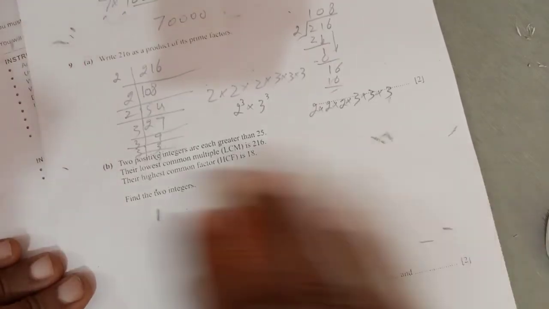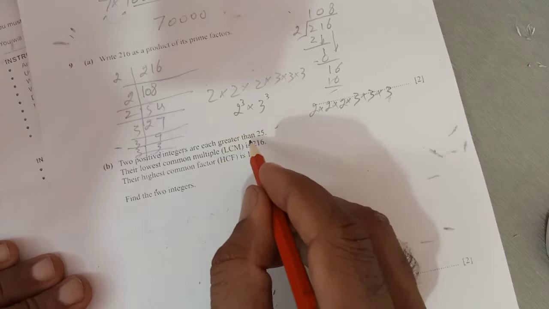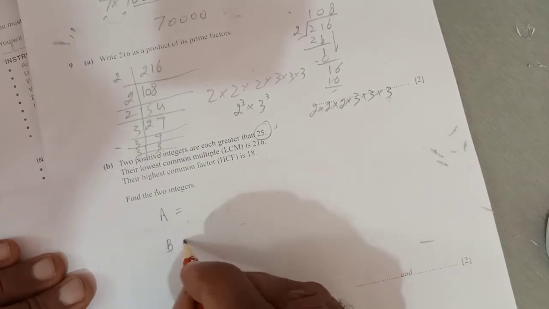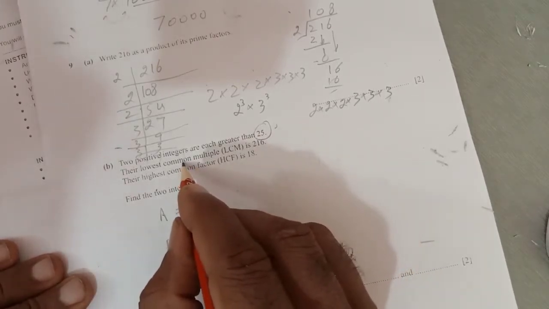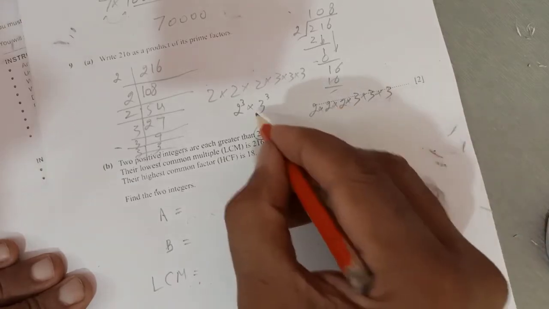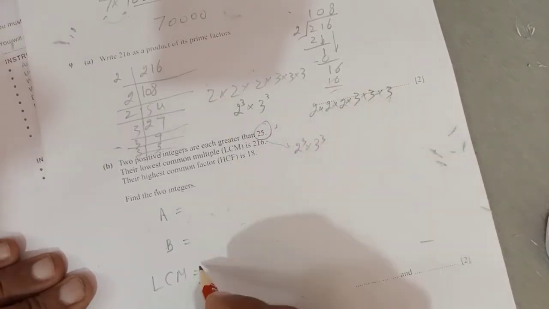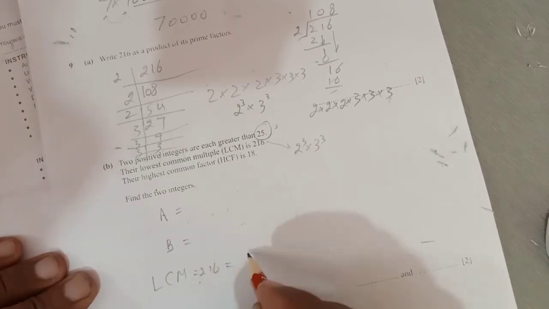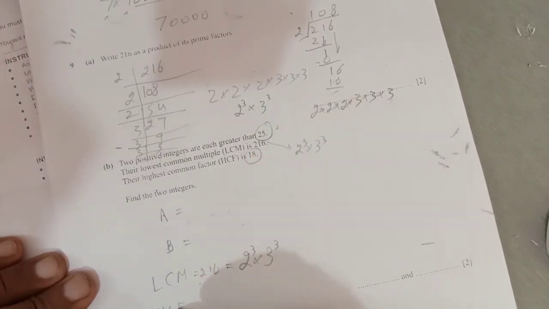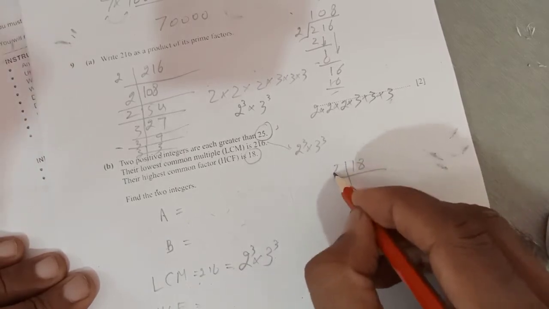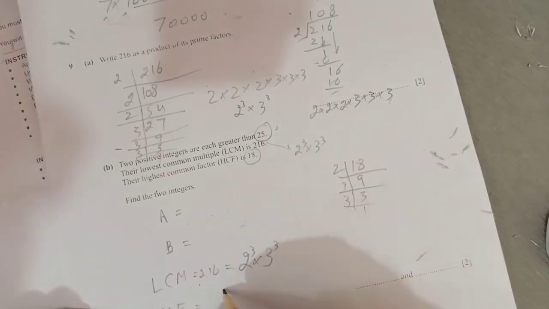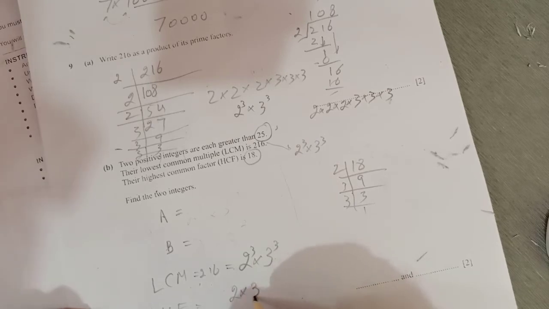Now in the next part of this question, which is B, there are two positive integers greater than 25. So one integer I take A and the other integer I take B. The lowest common multiple, LCM, of these two numbers is 216. You know that 216 is 2 cube and 3 cube. I write 216 as 2 cube and 3 cube. And HCF is 18. If I find the prime factors of this 18, I will get 2 9s, 3 3s, 3 1s. The answer is 2 and 3 square.